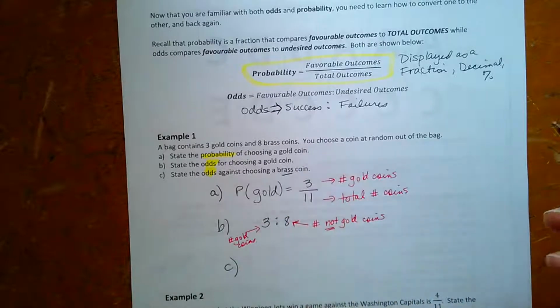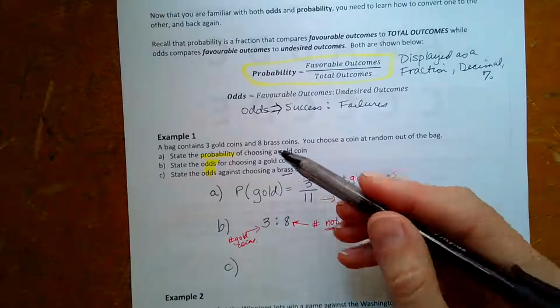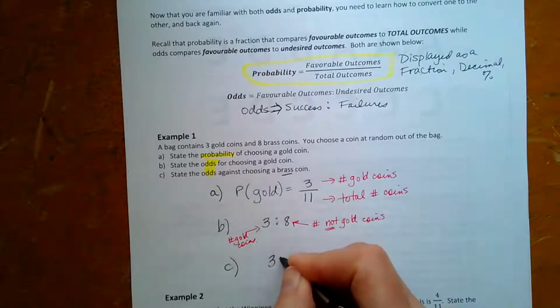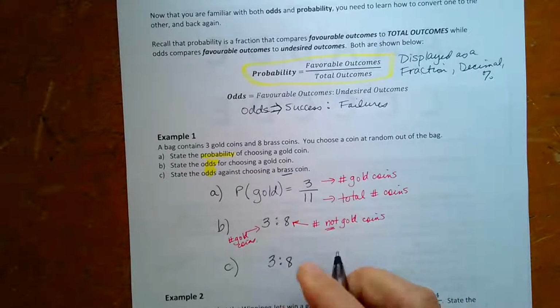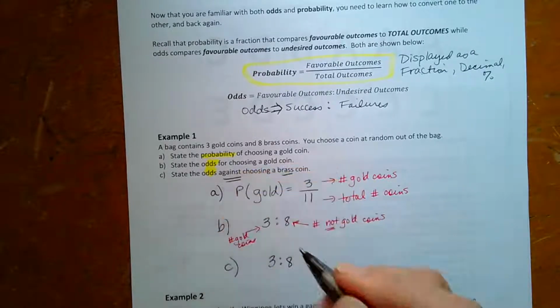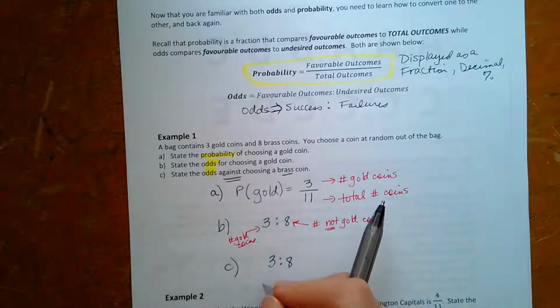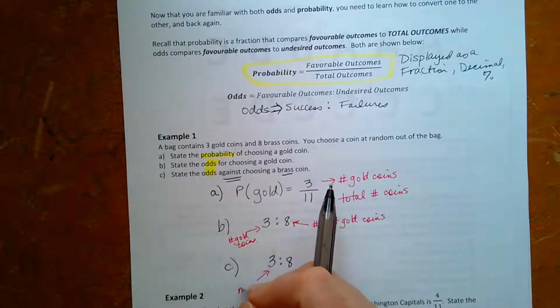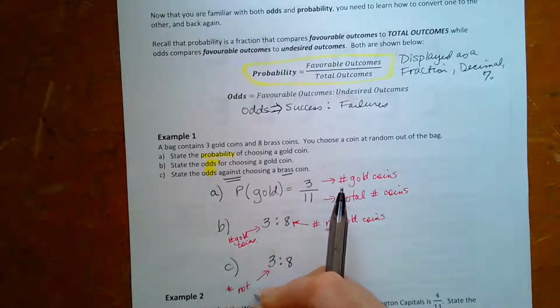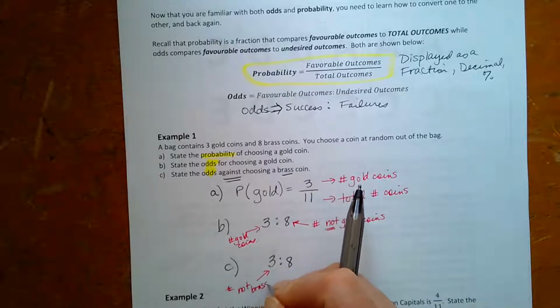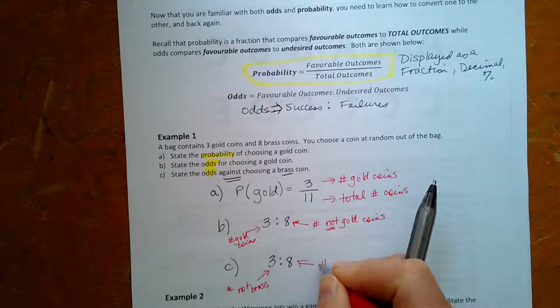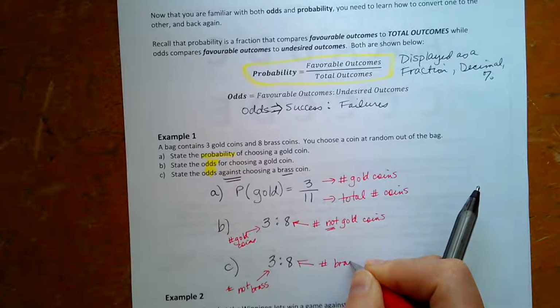And then state the odds against choosing a brass coin. Okay, the odds for choosing brass would be 8 to 3. So again, the odds against brass, this is how we go. We go number that are not brass, number that are brass.